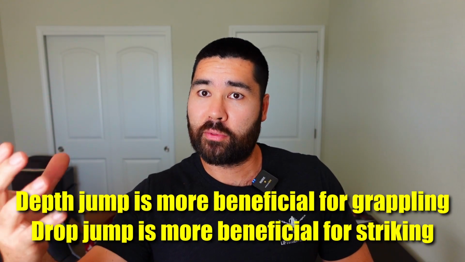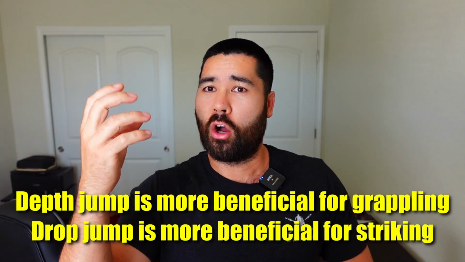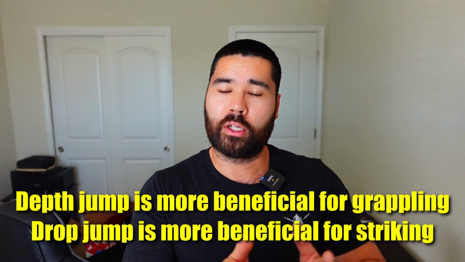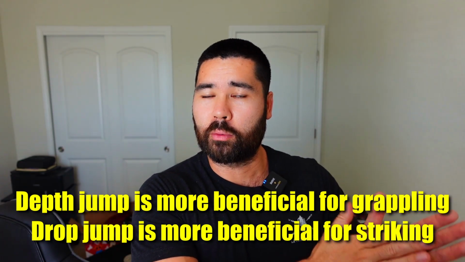So if we go along my typical hierarchy of how I see combat sports, striking arts are typically what I would say more velocity based, grappling arts what I would call more force or strength based. You'll probably do more depth jump style plyometrics on the grappling side. On the striking side, you might use more drop jump or repeated hurdle hop plyometrics.